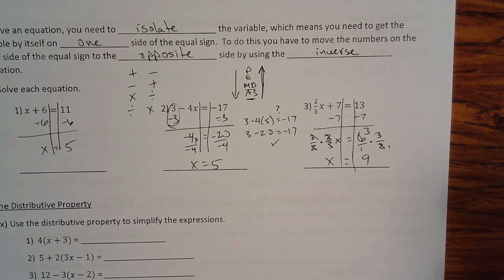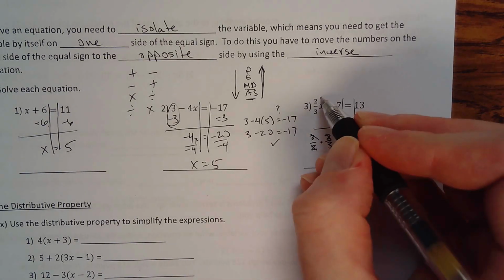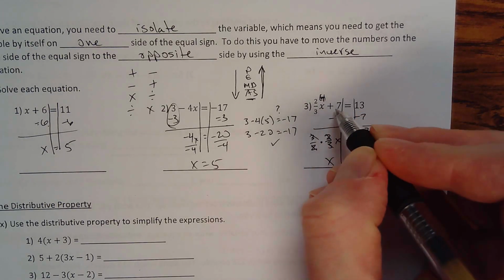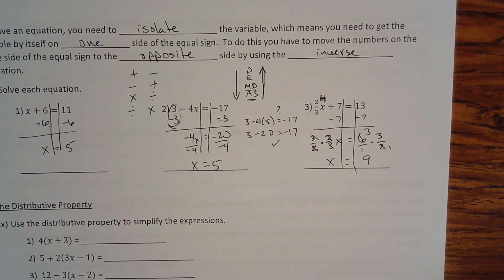Again, you could check yourself. Okay, so plug that back in up here. If I plug that in, 2/3 of 9 is 6. 6 plus 7 is 13, so I know I got it right.